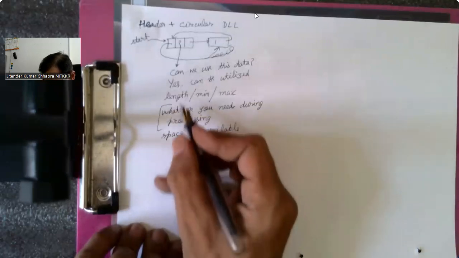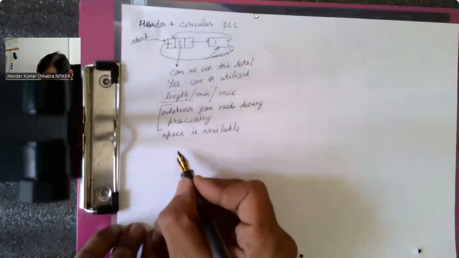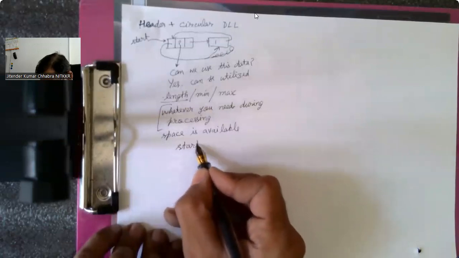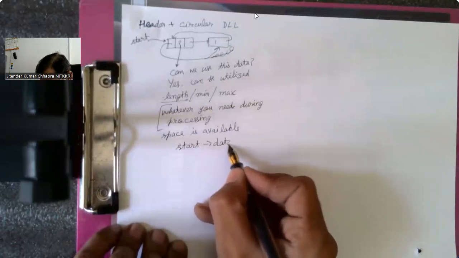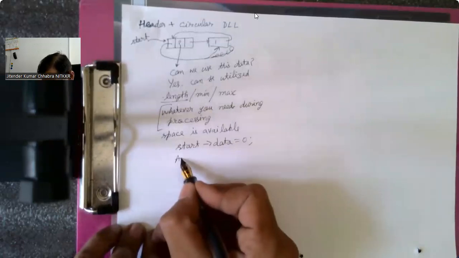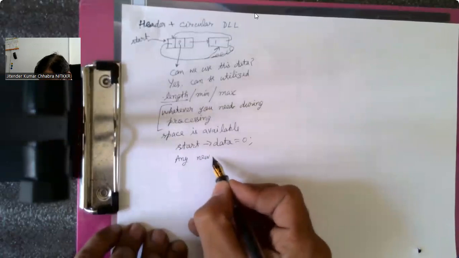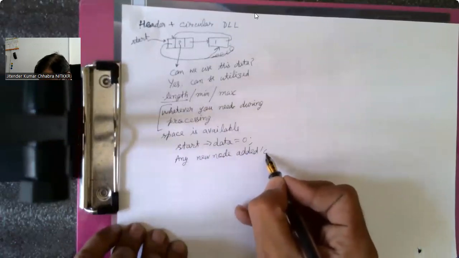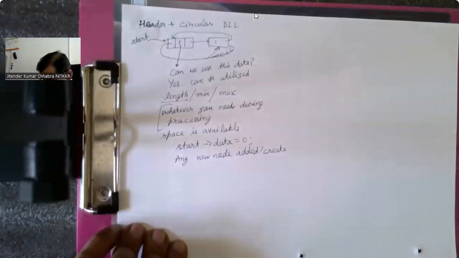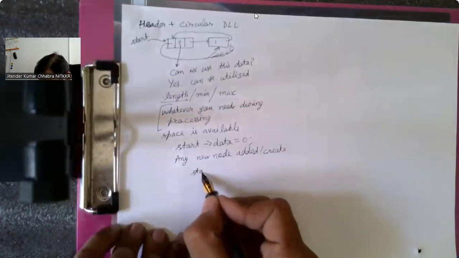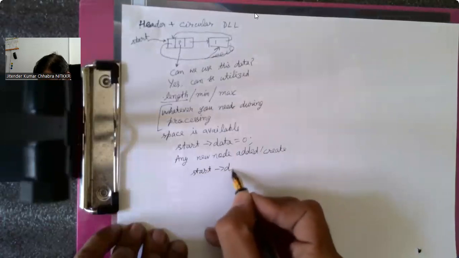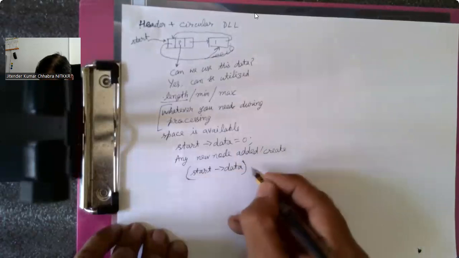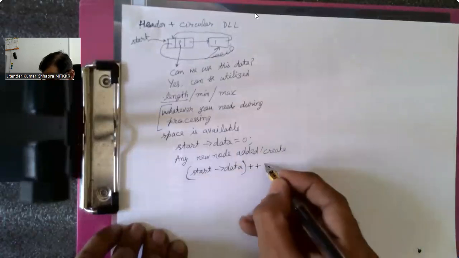Good part is, for example, if I want length to be stored, initially you could initialize the header node, or start arrow data, to be 0. Any new node added or created, you will simply say (start arrow data)++. One statement. I'm putting brackets because brackets are a must to ensure the precedence of operators.